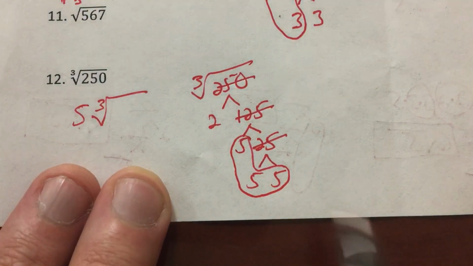So a 5 gets to come out times the cube root of this lonely 2 that is left inside, like so.